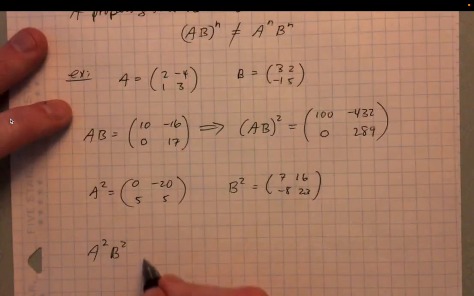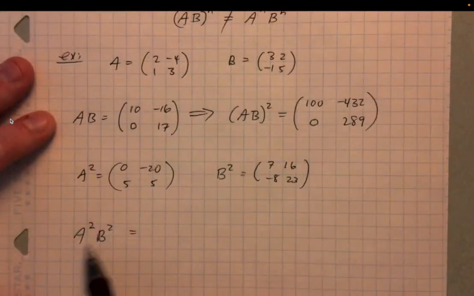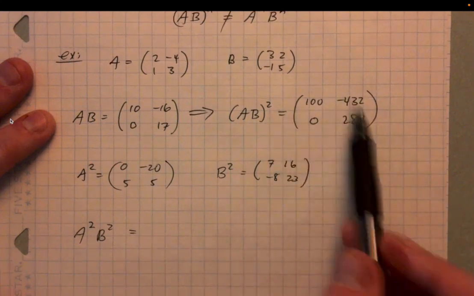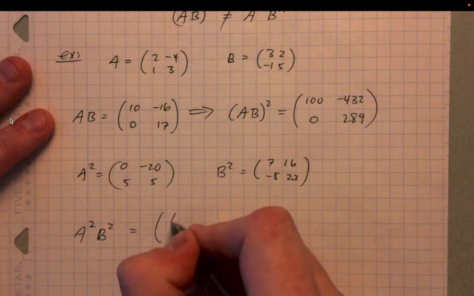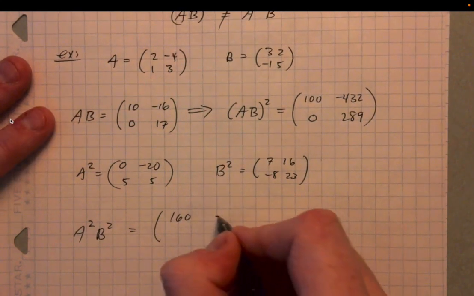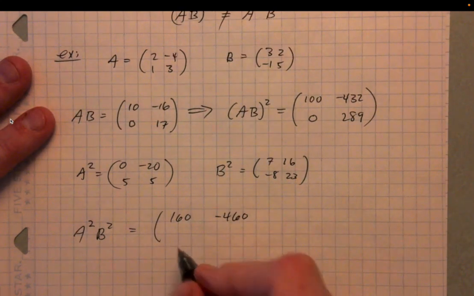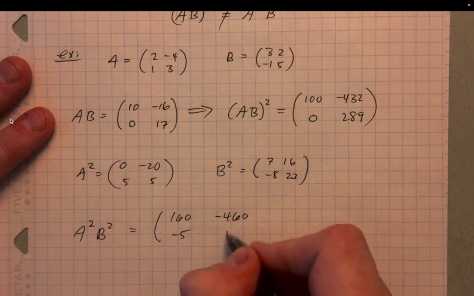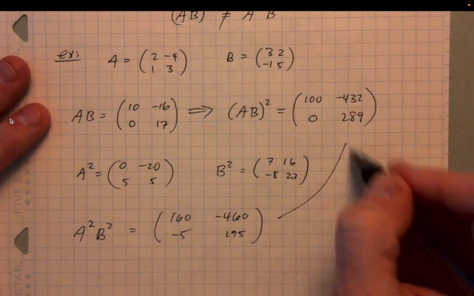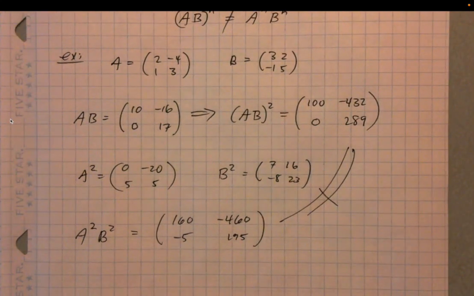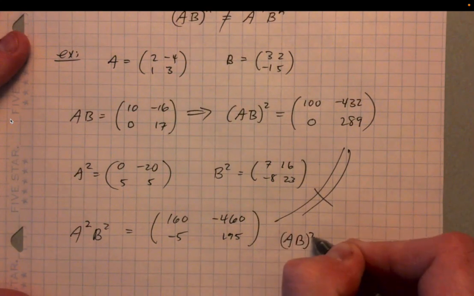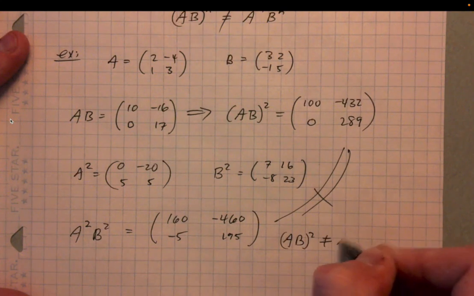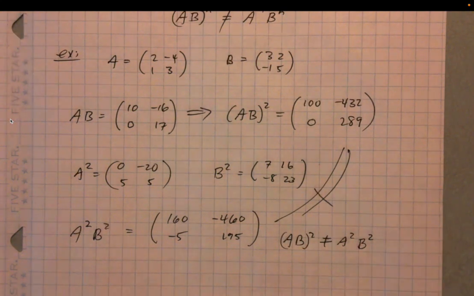Now, if this property were true, we would expect A squared times B squared to equal this, but in fact it does not. You can easily confirm this by doing the product yourself. I'll just write it out. We get this matrix instead. So these are not equal. In this case, AB quantity squared does not equal A squared times B squared.